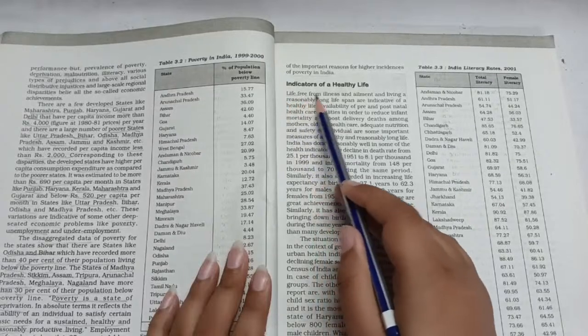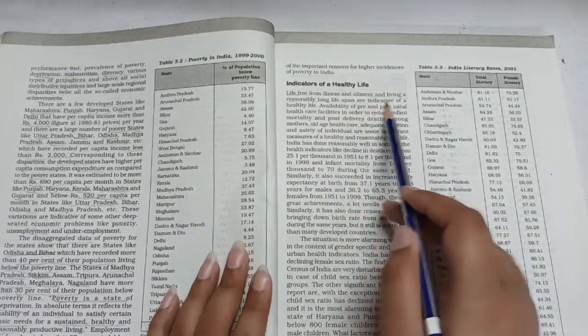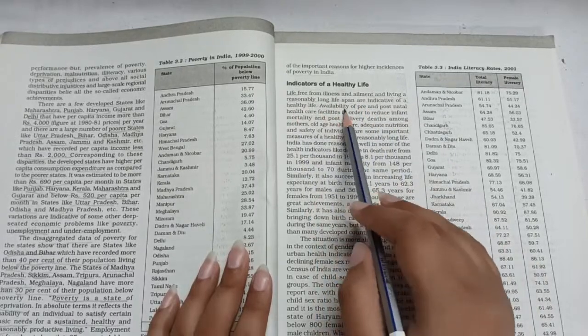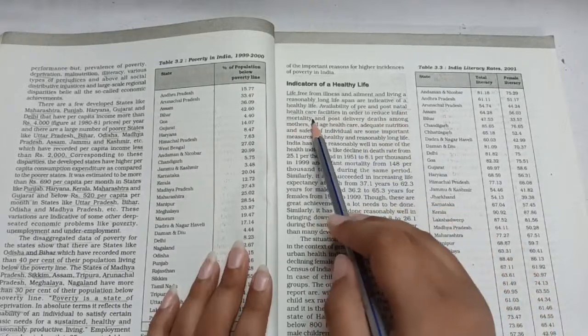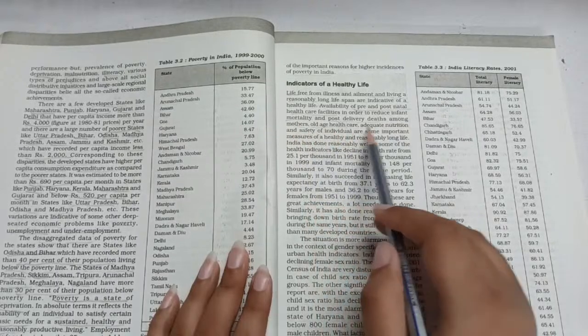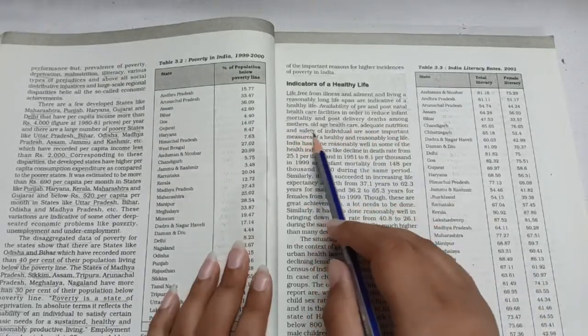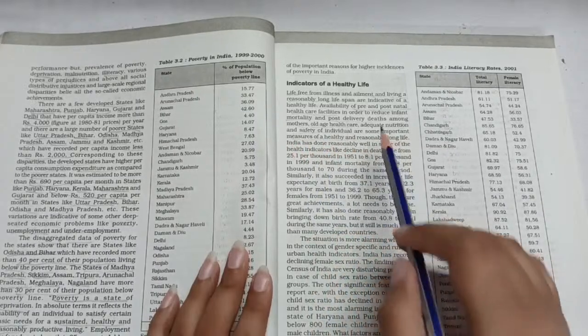Life free from illness and ailment and living a reasonably long lifespan are indicative of a healthy life. Availability of pre and postnatal health care facilities in order to reduce infant mortality and post delivery deaths among mothers, old age health care, adequate nutrition, and safety of individuals are some important measures of a healthy and reasonably long life.